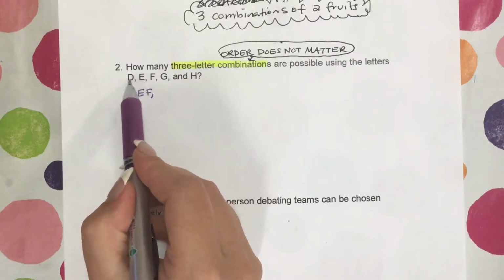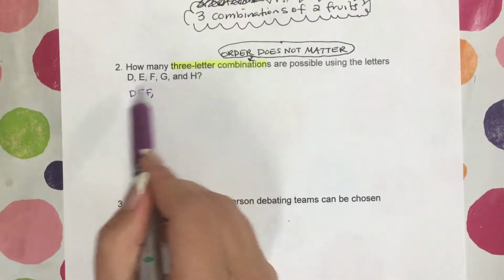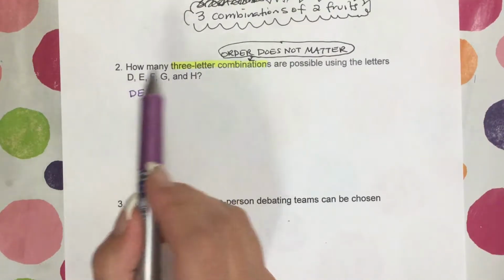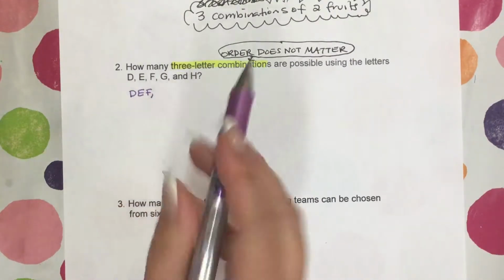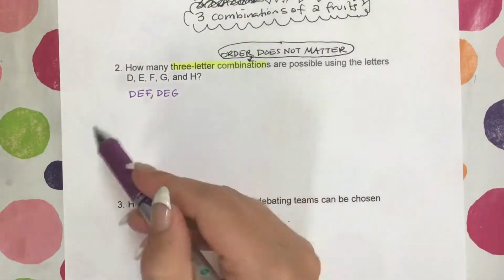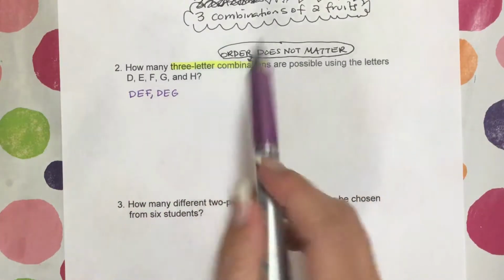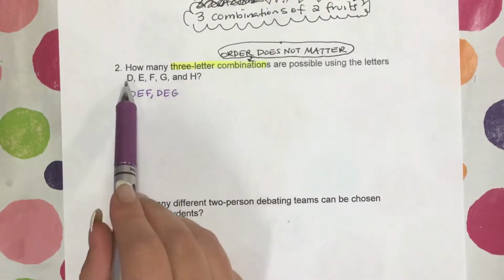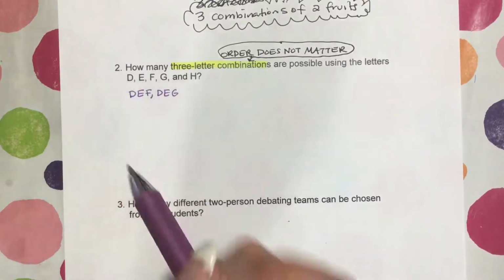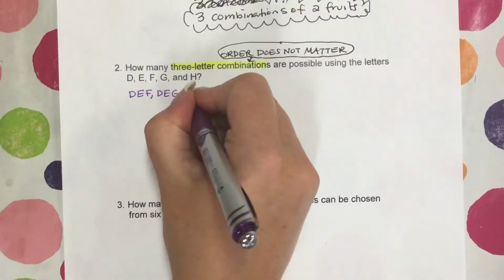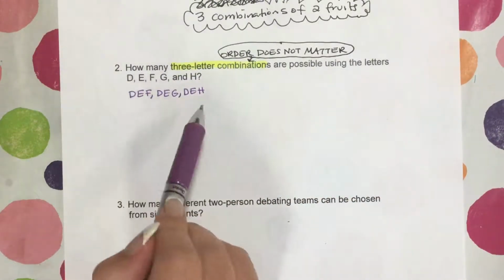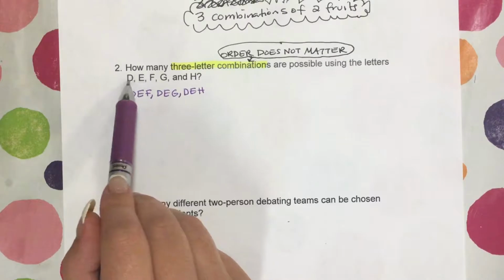I'm going to keep D and E together and get all of the combinations that have a D and E. So D, E, F, and then D, E, G would be the next one. So there's kind of like this logic system of doing this. So we keep the D and the E together. So D, E, F, D, E, G, and then D, E, H would be the next one. Okay, so those are all the combinations that have D, E together.